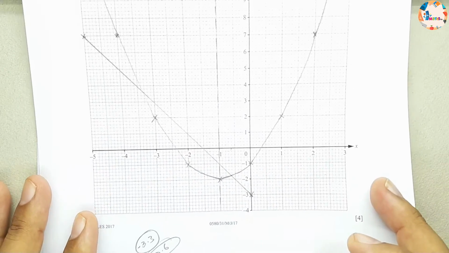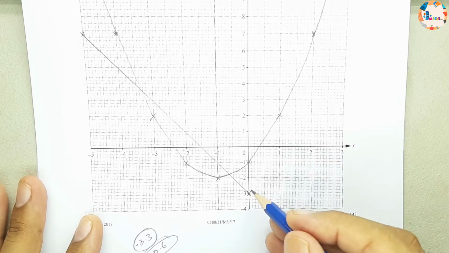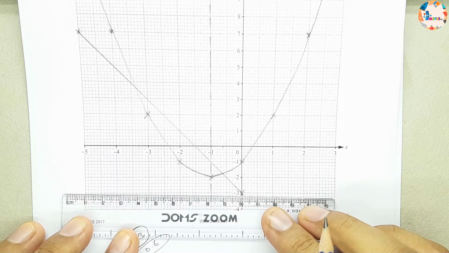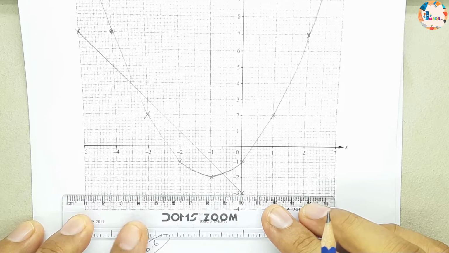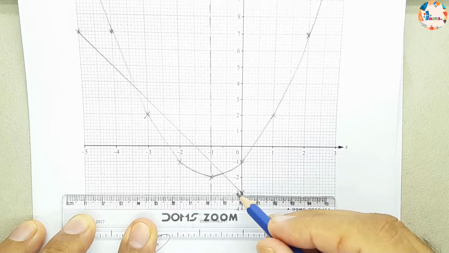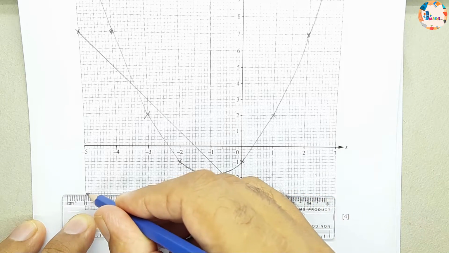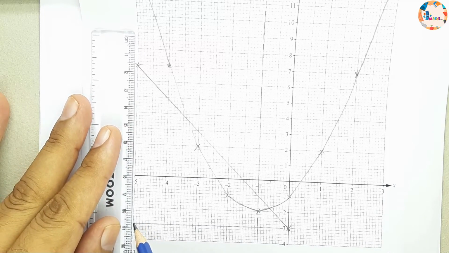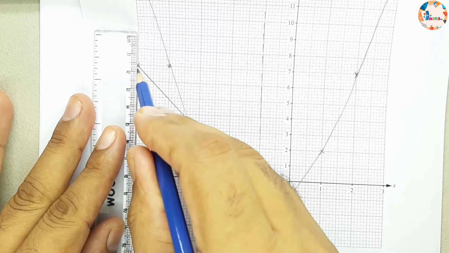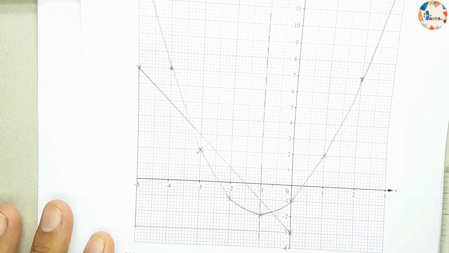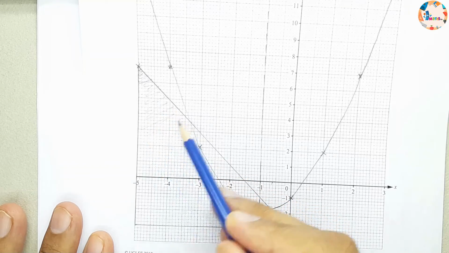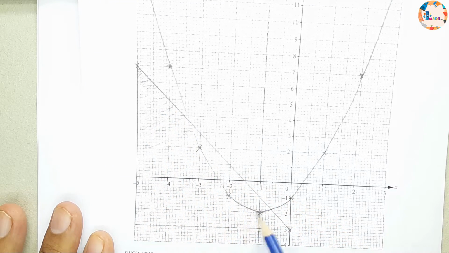You can show the gradient from this also. If you check from here, you can draw a line. If you want to show from this curve also, you can show this line and this line from this grid. I'm telling you both methods which you can do. Now you can consider this bigger triangle, this one.